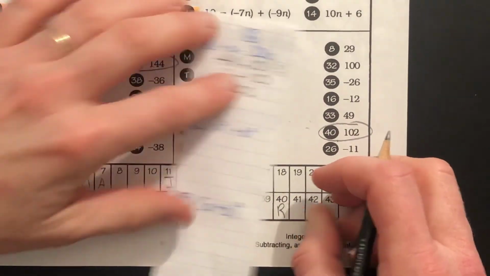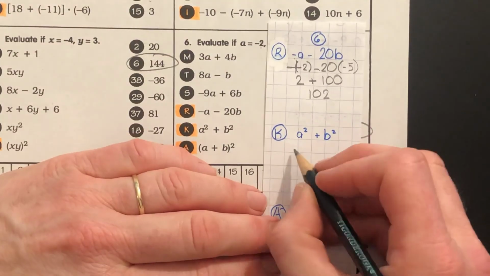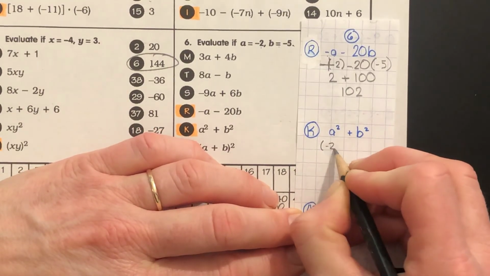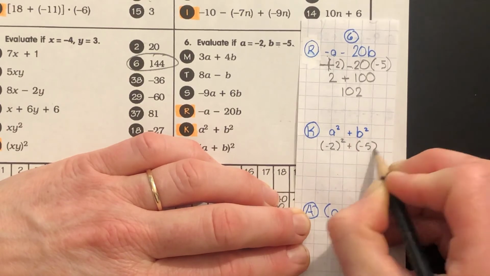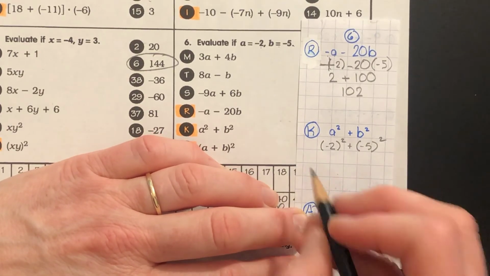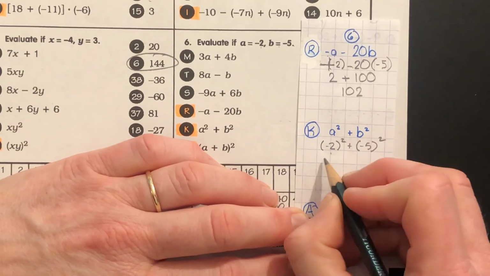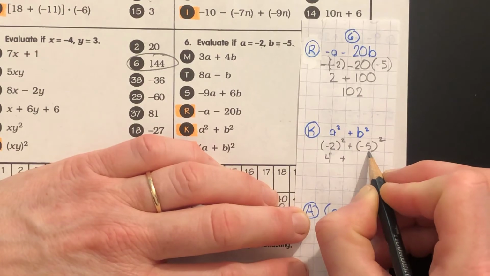On to K. A squared plus B squared, okay. Oh, this one's pretty basic. So we've got negative 2 squared plus negative 5 squared. Well, negative 2 times negative 2 is positive 4. Negative 5 times negative 5 is positive 25.